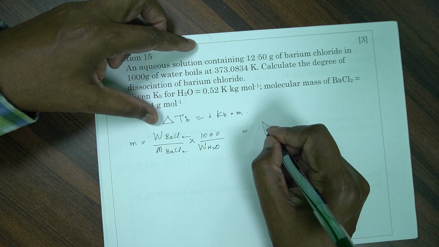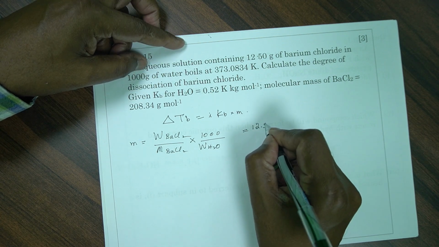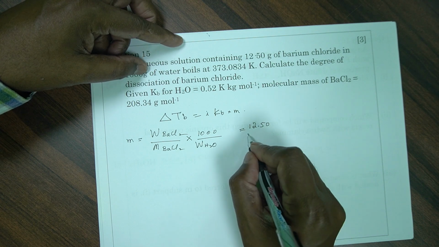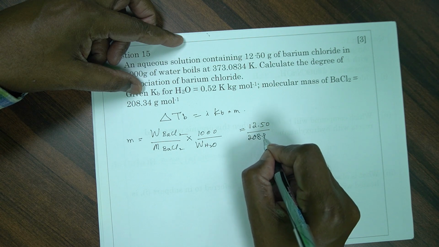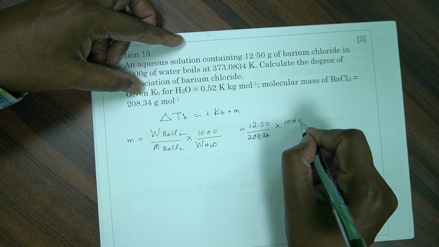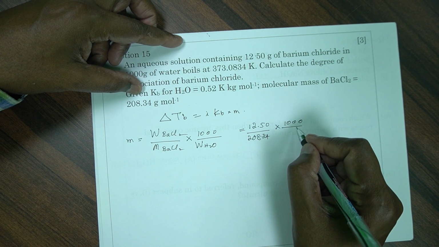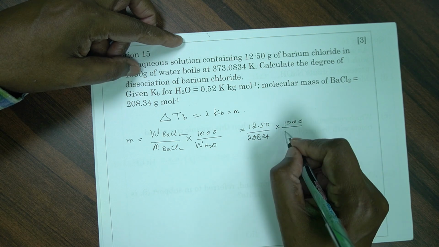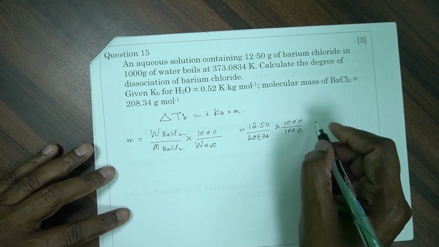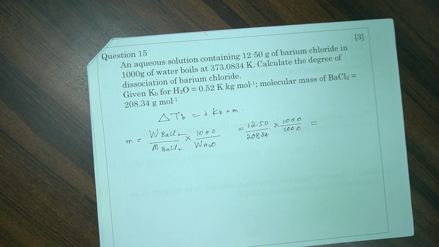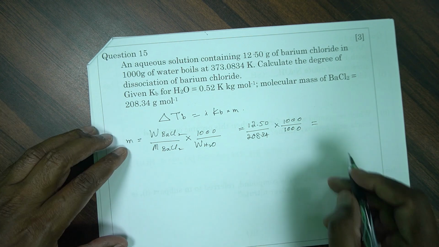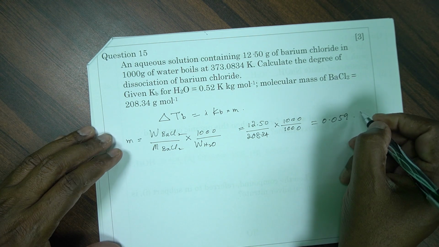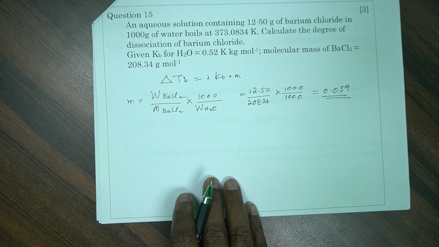The weight of barium chloride here is 12.50 as given in the question. Divided by the molecular mass of barium chloride, 208.34, into 1000 upon weight of water, which is 1000. Okay, so this term is gone. You can calculate in your calculator. What is coming is 0.059. So this is the value of m, the molality of the solution.